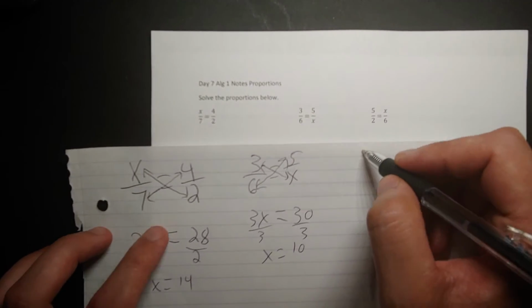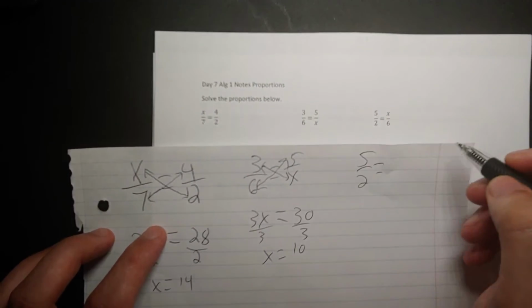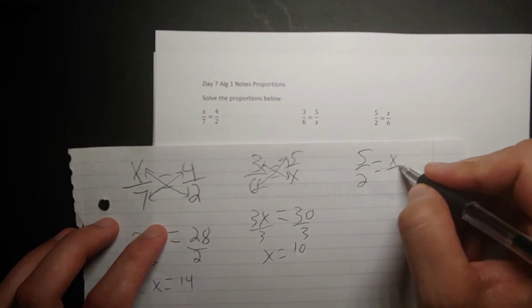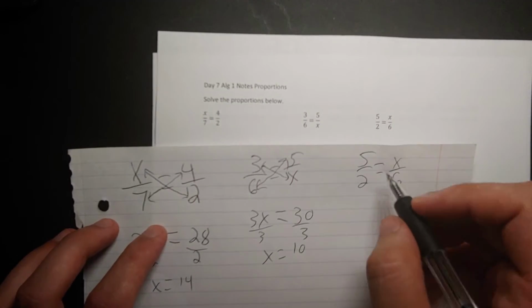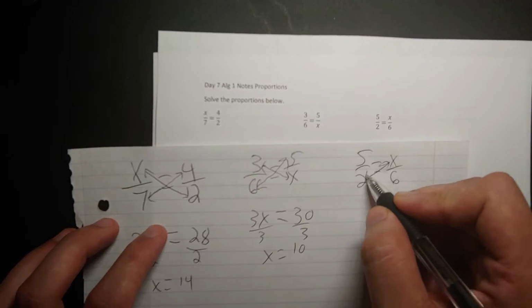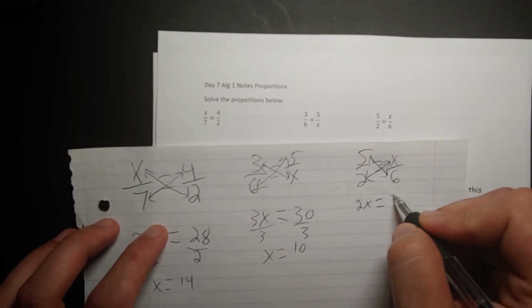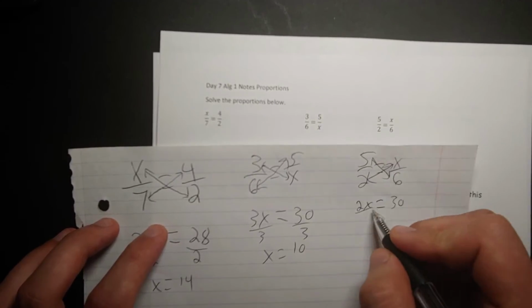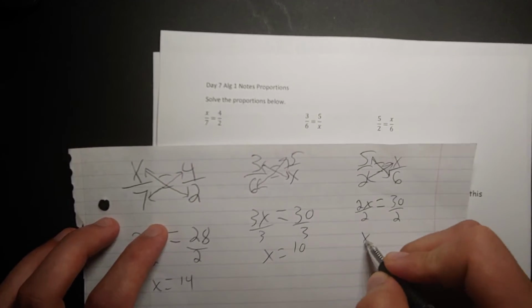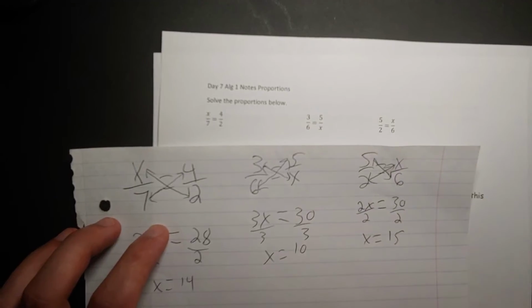And the last one, we got 5 over 2 equals x over 6. Cross multiply, 2 times x is 2x equals 5 times 6, which is 30 again. Divide both sides by 2, and x equals 15.